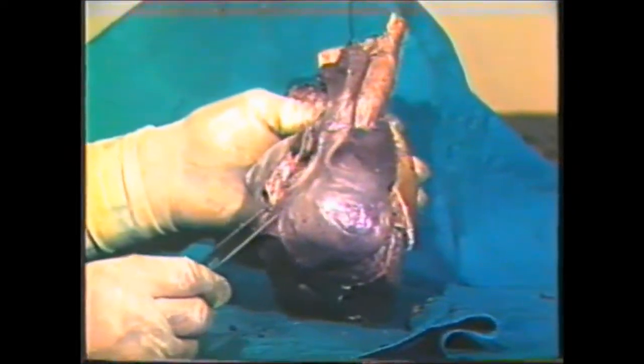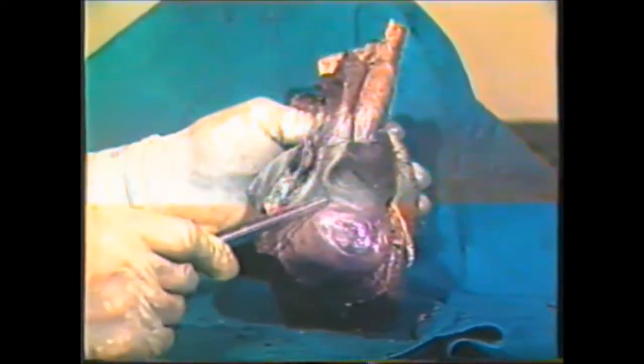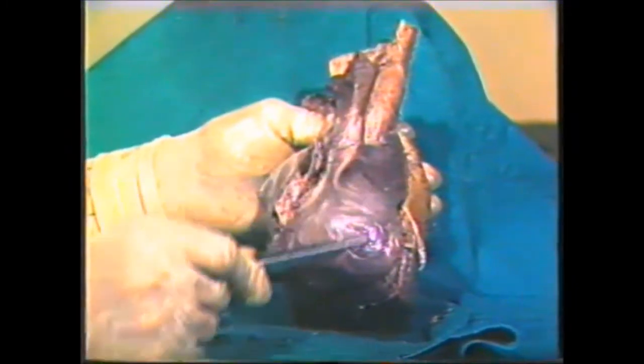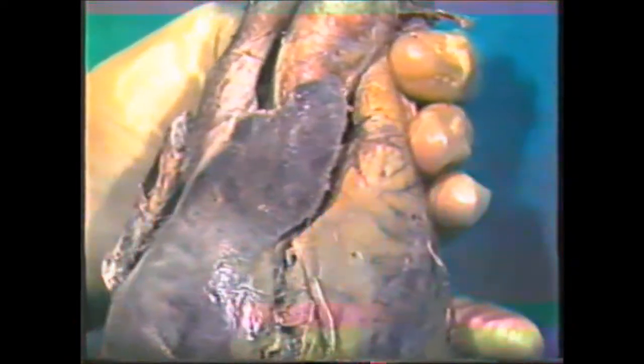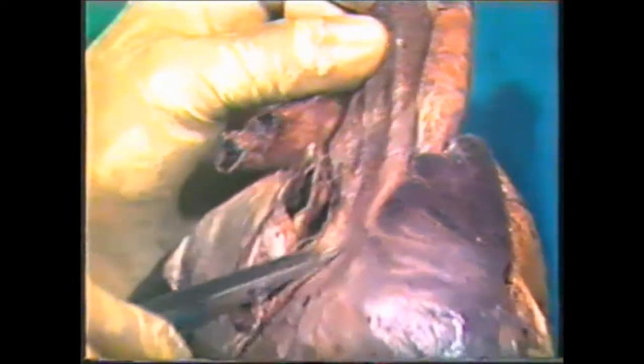This is the right side of the heart. This is the right atrium, with the right auricle projecting from it. At the root of the auricle, there is a shallow vertical sulcus called sulcus terminalis, which extends from the opening of the superior vena cava above to the opening of the inferior vena cava below. It corresponds to the crista terminalis inside the right atrium.